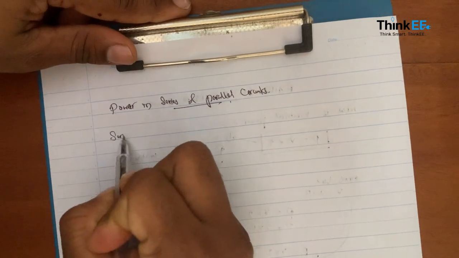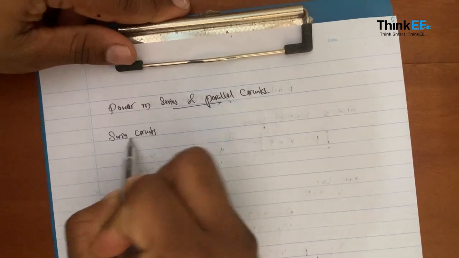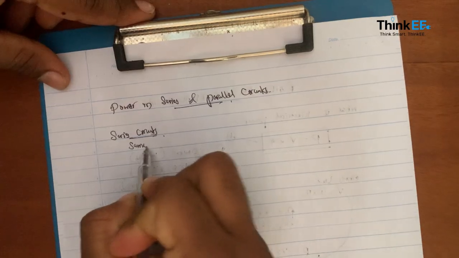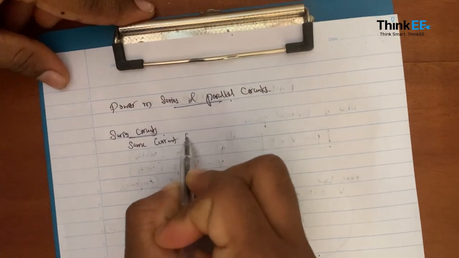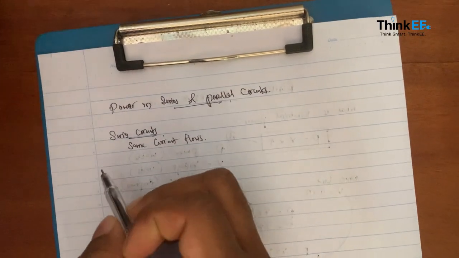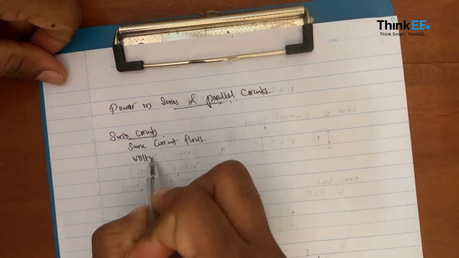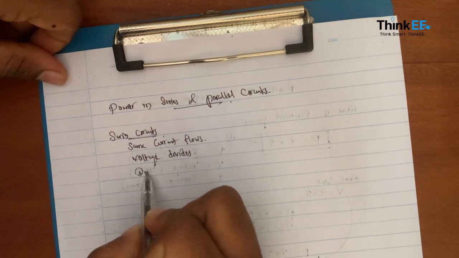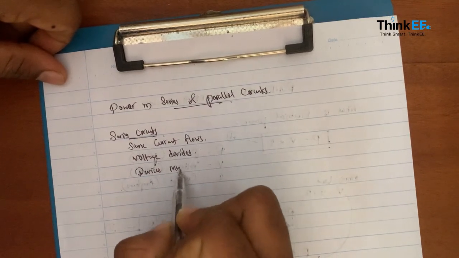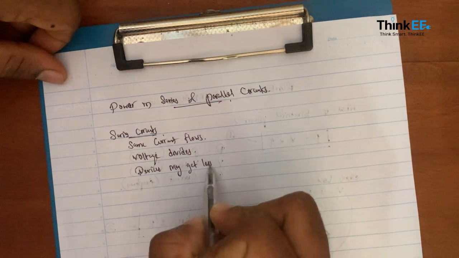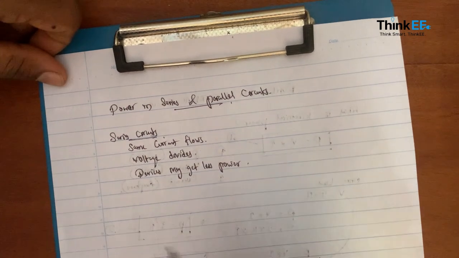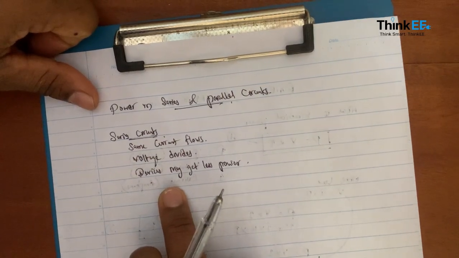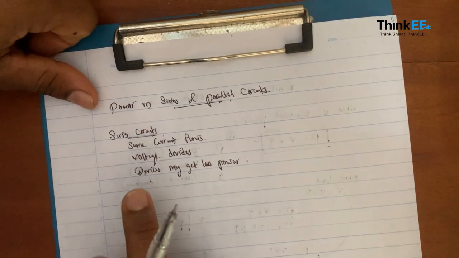In series circuits, same current flows, and voltage divides, and devices may get less power because the voltage is dividing.